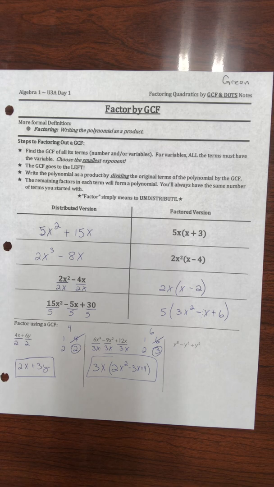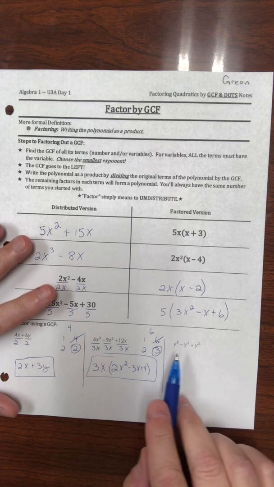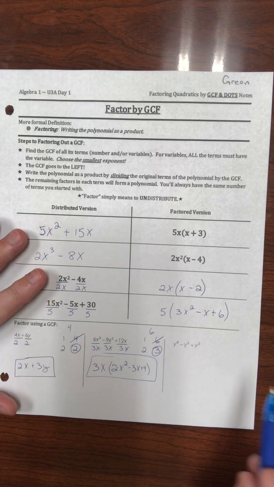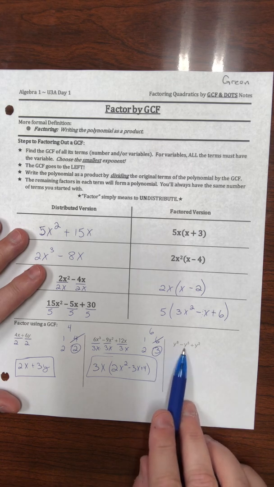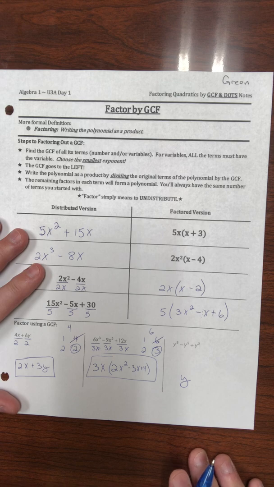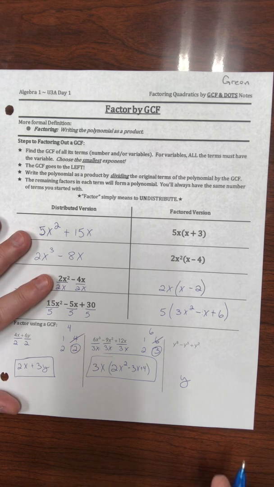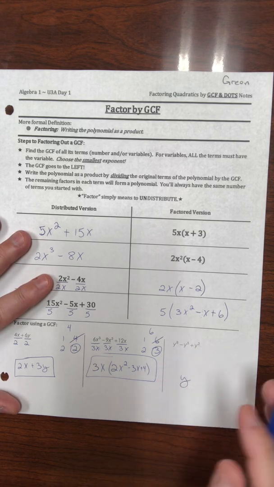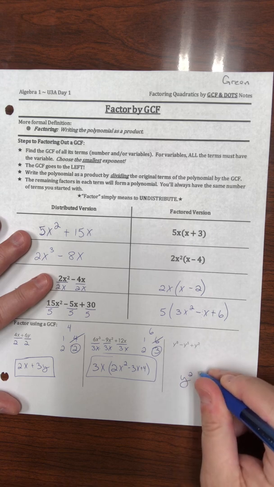All right. So now let's look at this last one. There are no numbers, so we know a number is not going to be a part of my GCF, but they all have y's. So we know y is going to be a part of my GCF. Now find the y that has the lowest exponent, and it's y squared. So that is my GCF.